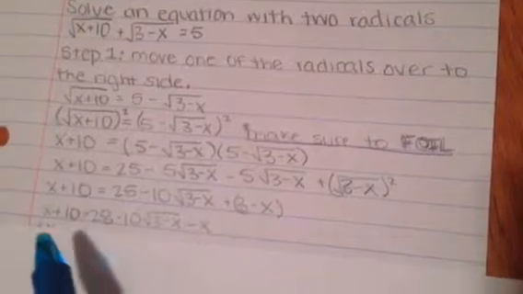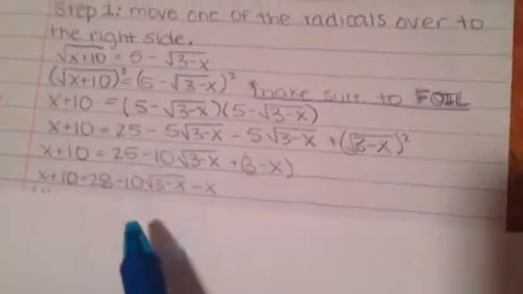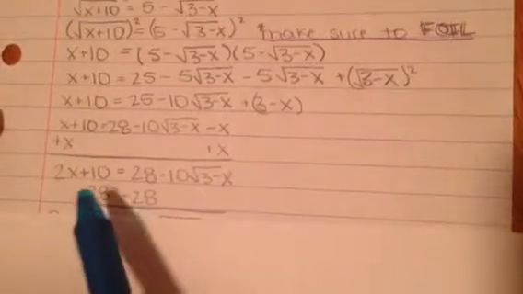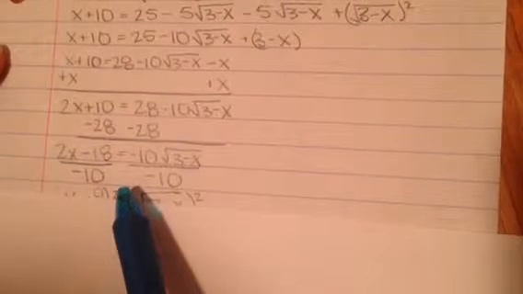And then you simplify, so you add the x's on both sides, and then you subtract the 28, and then divide by negative 10. So you get the square root of 3 minus x on one side, and the rest of the equation on the other, so that you can square both sides and cancel out this square root.